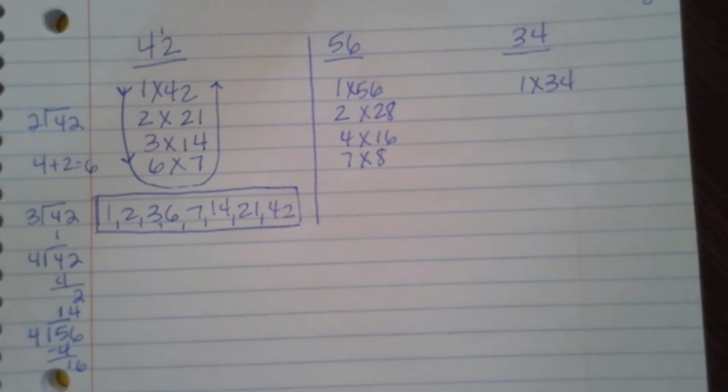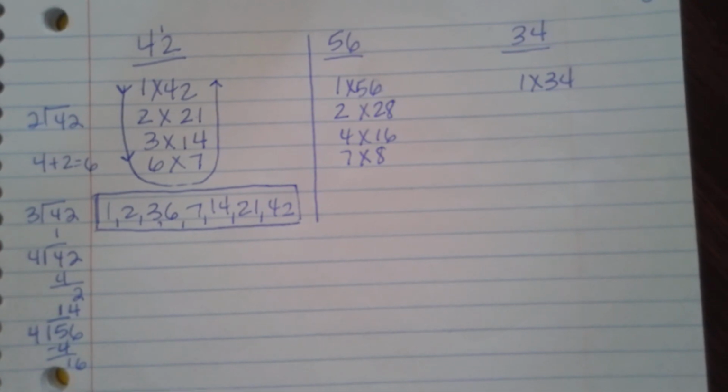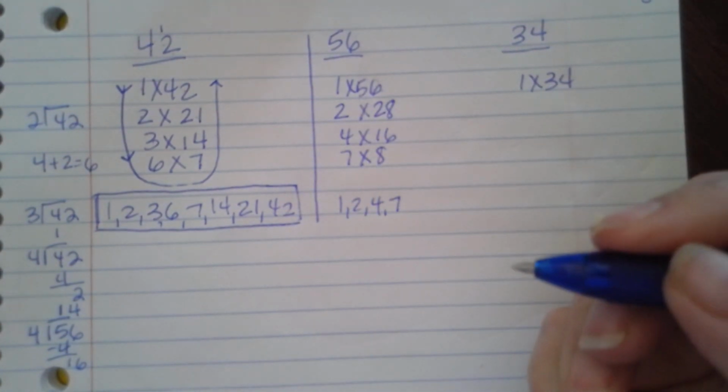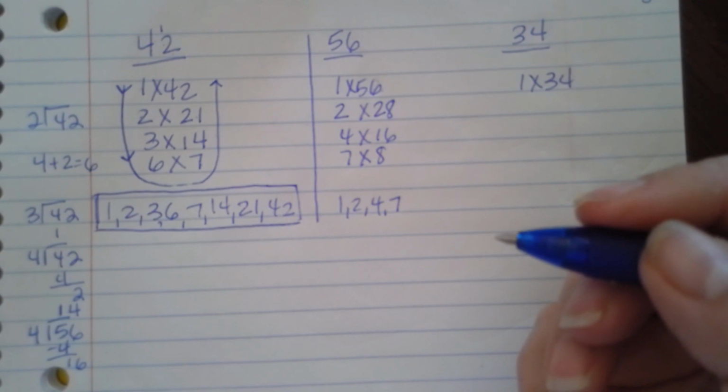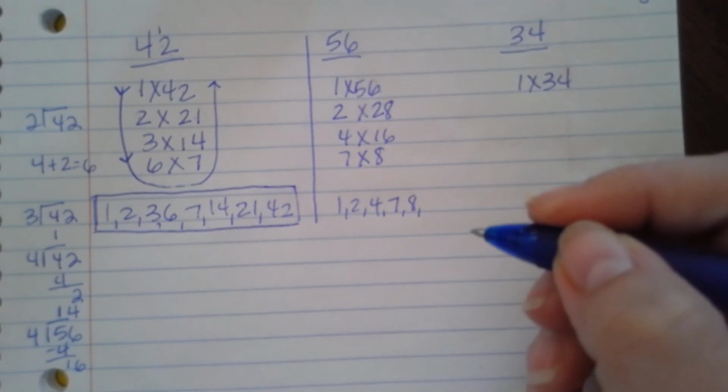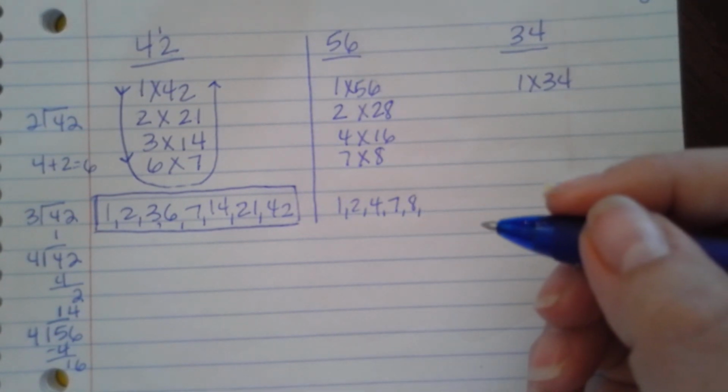What numbers go into it? What numbers are factors of 56 according to what we just did? 1, 2, 4, 7, 8. Now whisper another one to her. Come on.